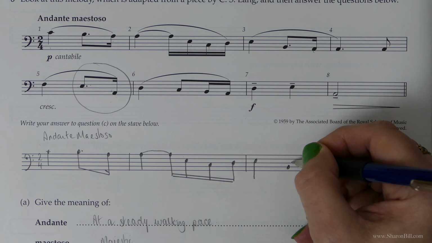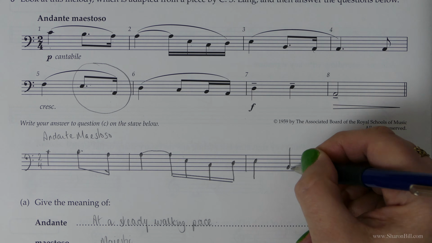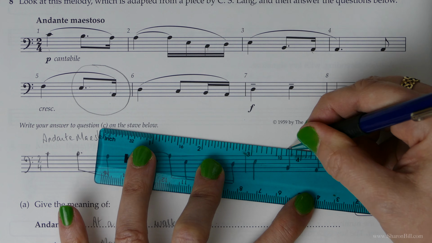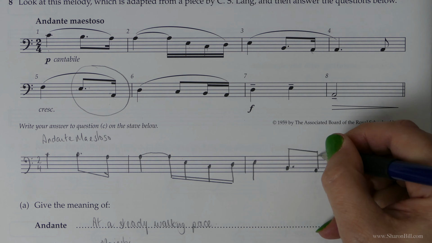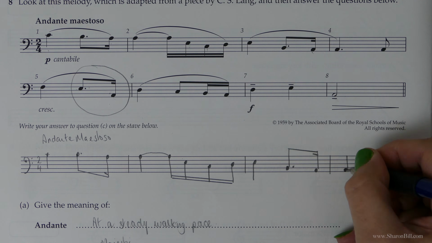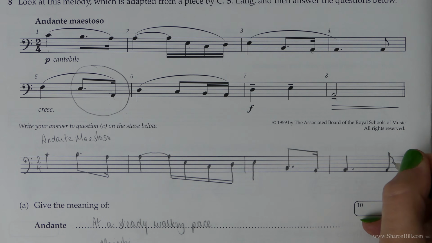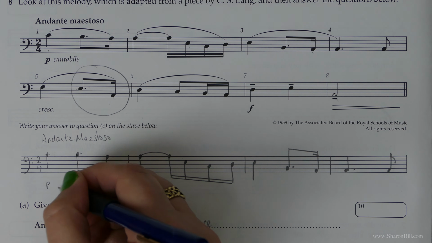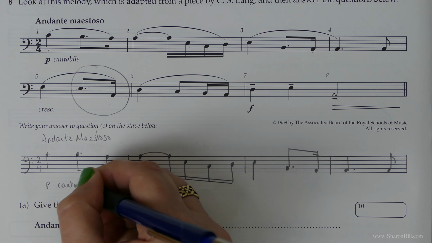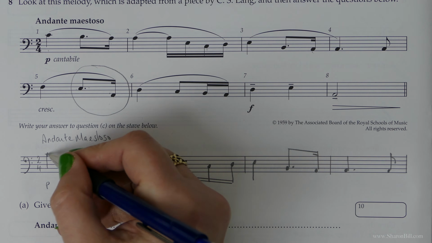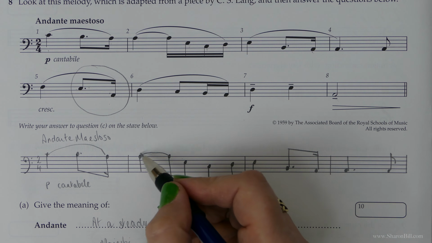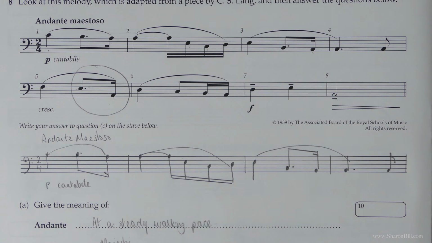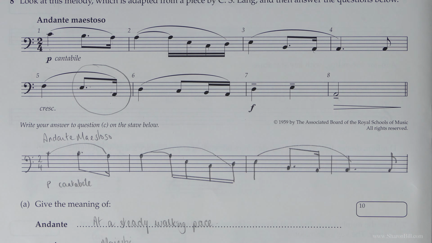It's really important that you've got a very sharp pencil here, because it does say that marks will be given for neatness and accuracy, so there's no excuse really to throw any marks away by not taking your time. So use a ruler as much as you feel necessary. So here we need to write P for piano cantabile, and then that's tied, that's slurred. There we go, and there's 10 marks for that.